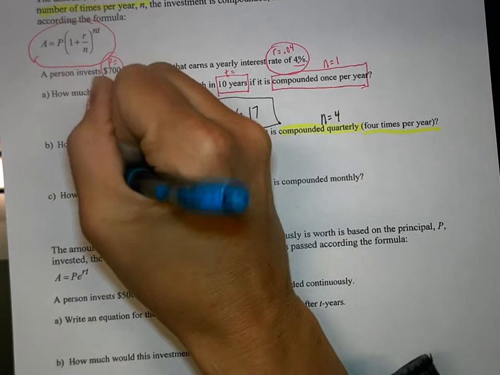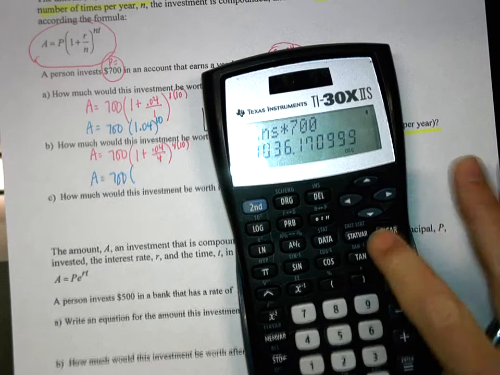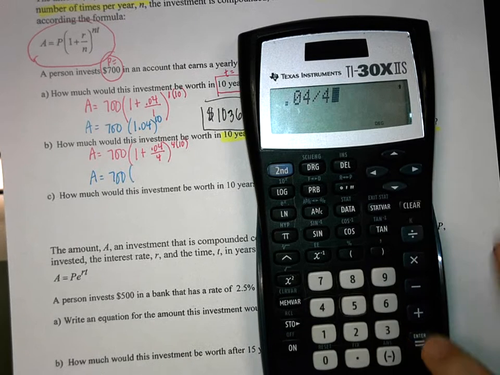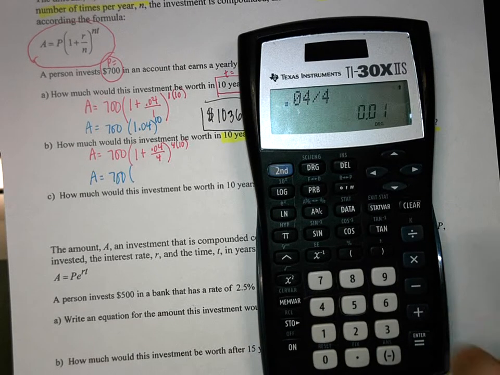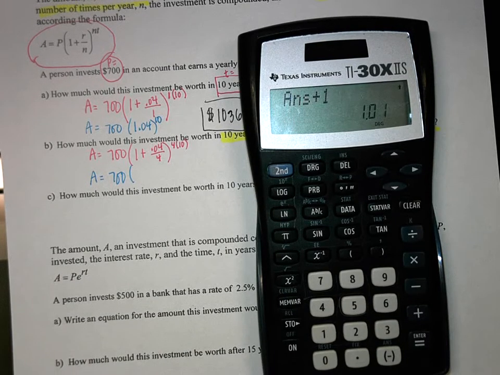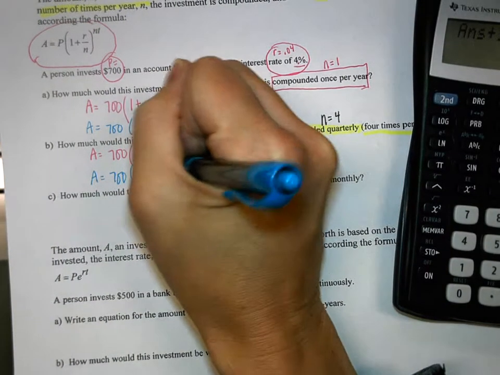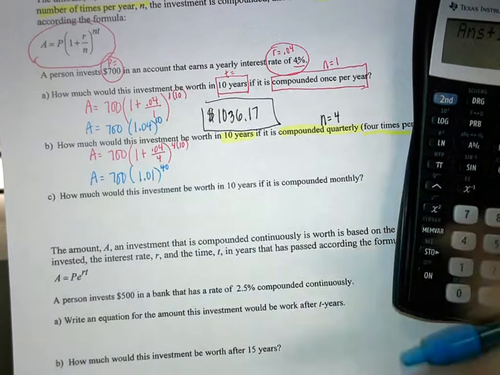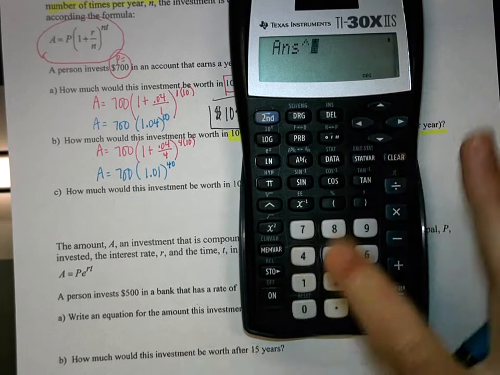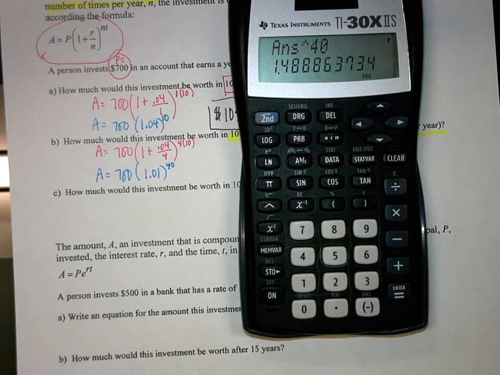All right, so now I have A equals 700 times, we want to take our calculator and we're going to take 0.04 divided by 4, and we get 0.01 plus 1 is 1.01. So inside my parentheses is 1.01. Is everybody good with that? Okay. So 1.01, and it's going to be raised to the 40th power. So this is already in my calculator, 1.01, and then I can raise it to the 40th power. And we get that value right there.